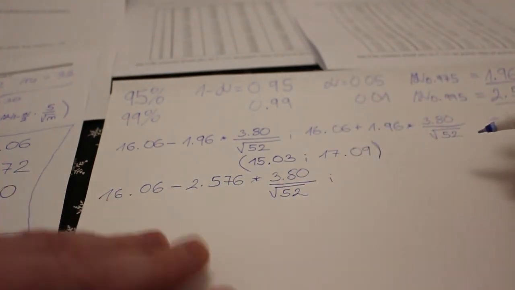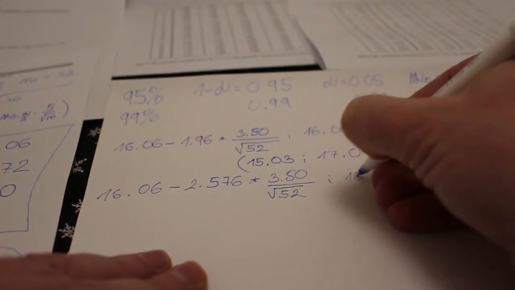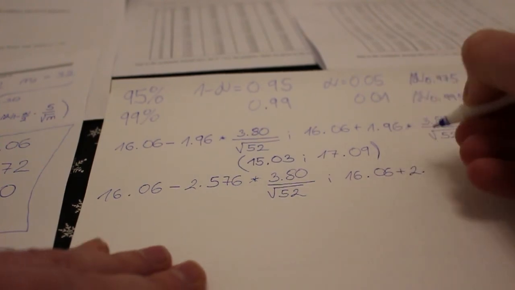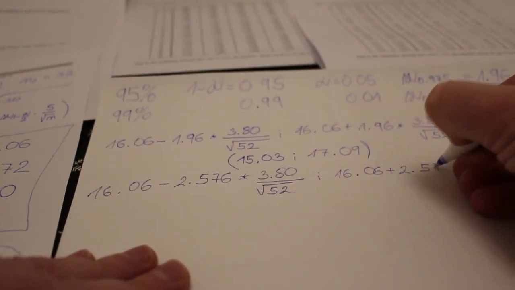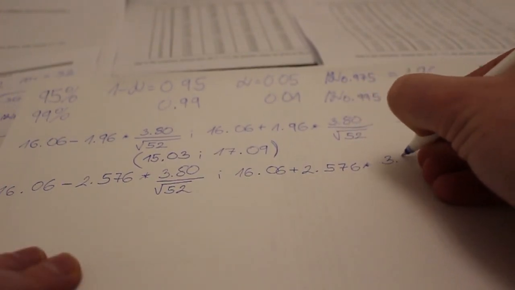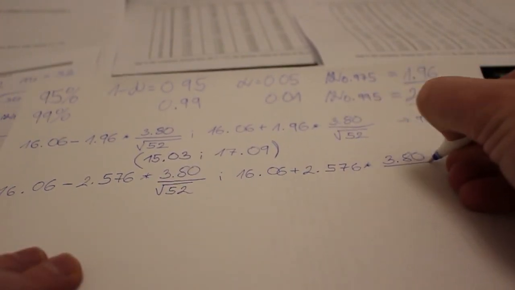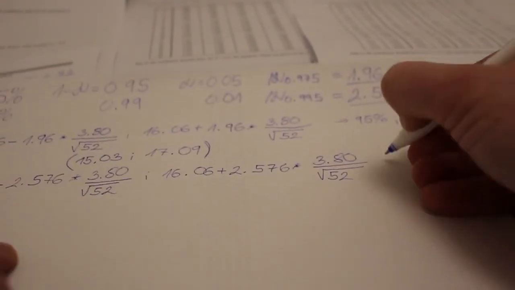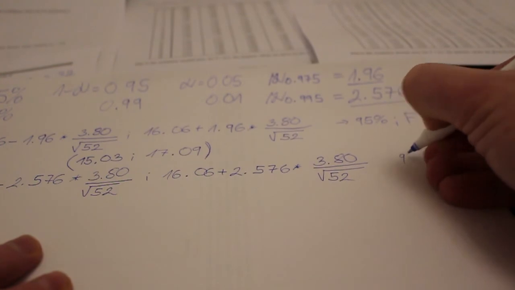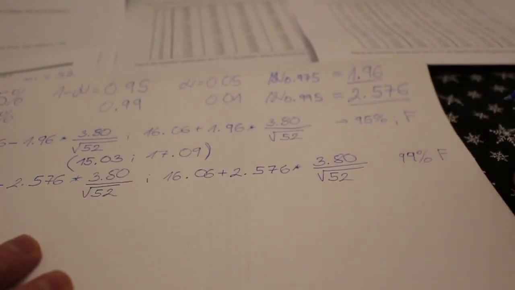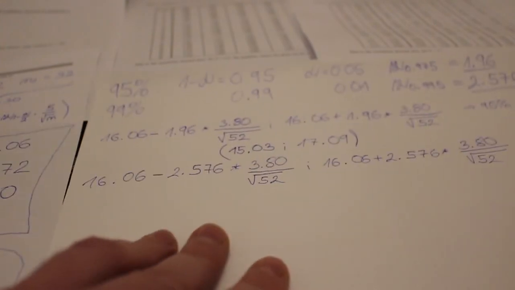This will be left side, and right side, 16.06 plus 2.576 times 3.80 divided by square root from 52. This is 99% females.